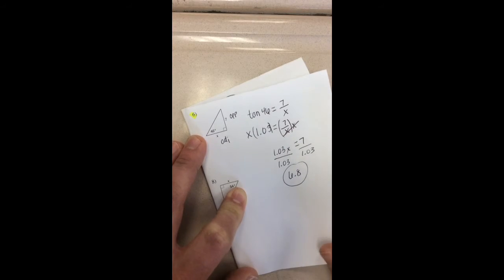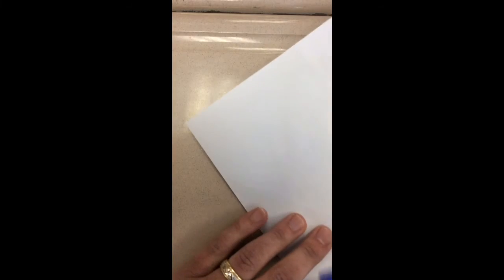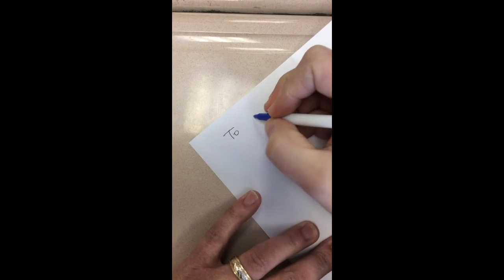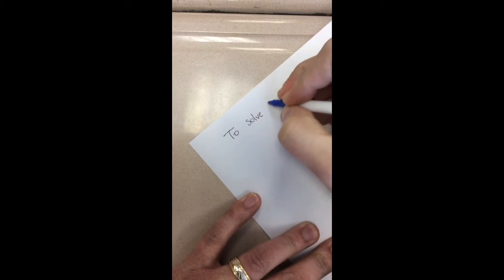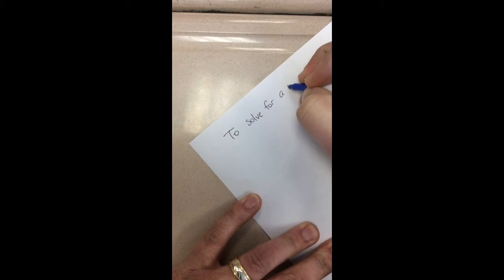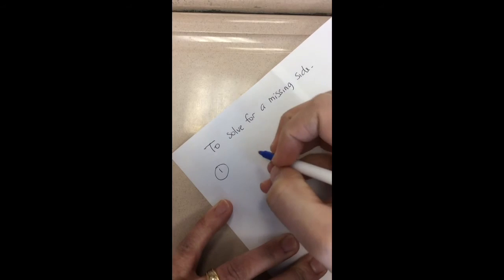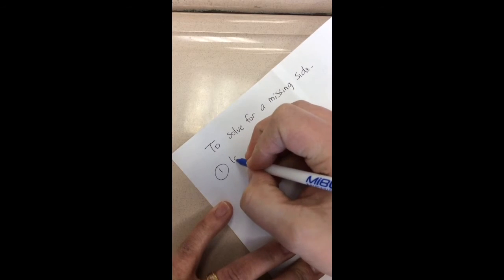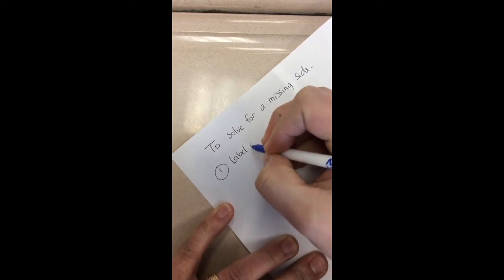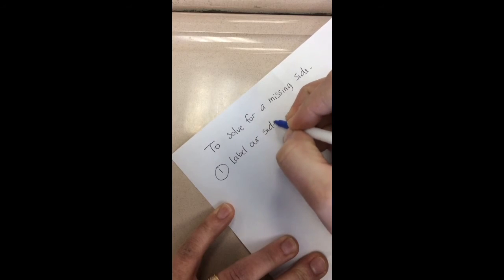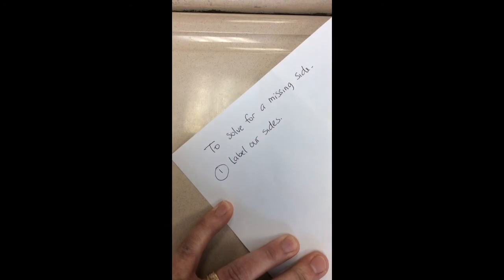Now let's recap what we have to do in order to solve these problems. Solve for missing side. Number 1, what we have to do is label our sides. Again, this is with respect to our known angle.